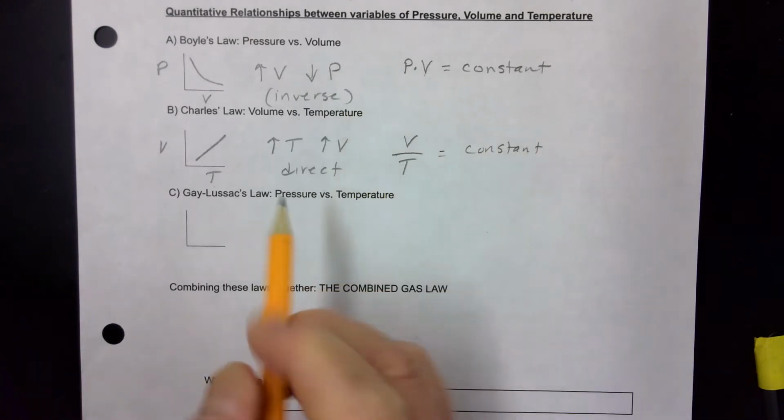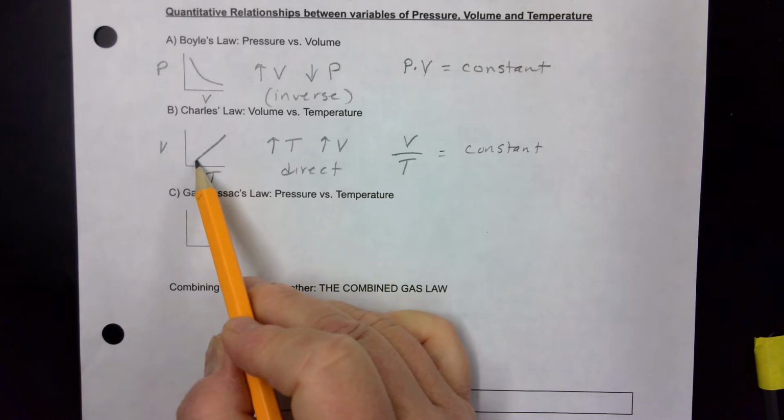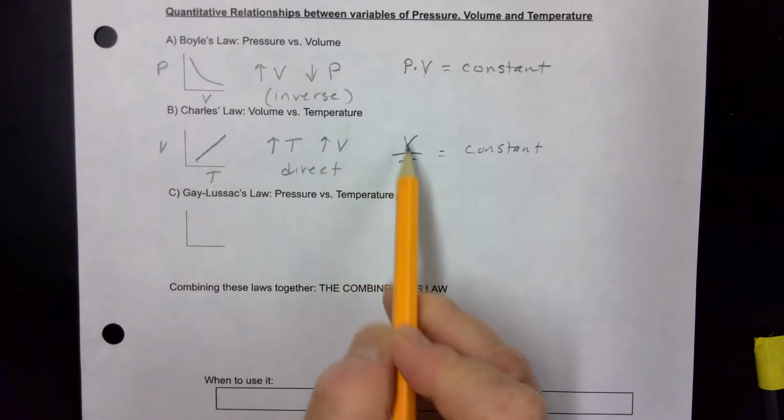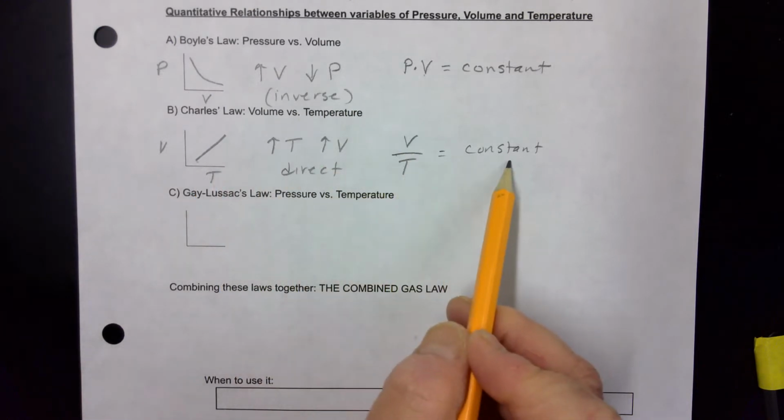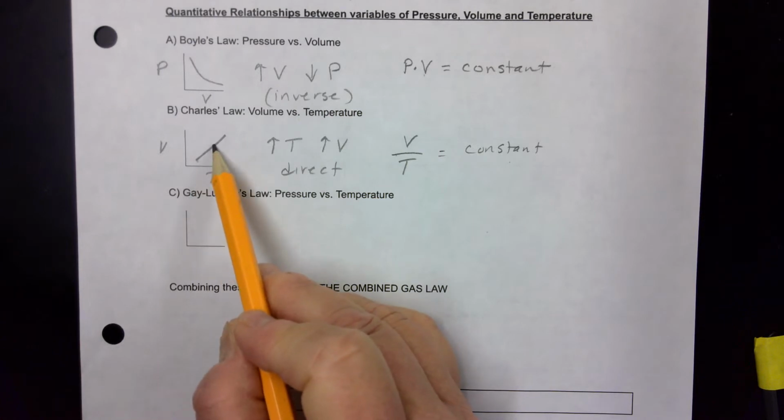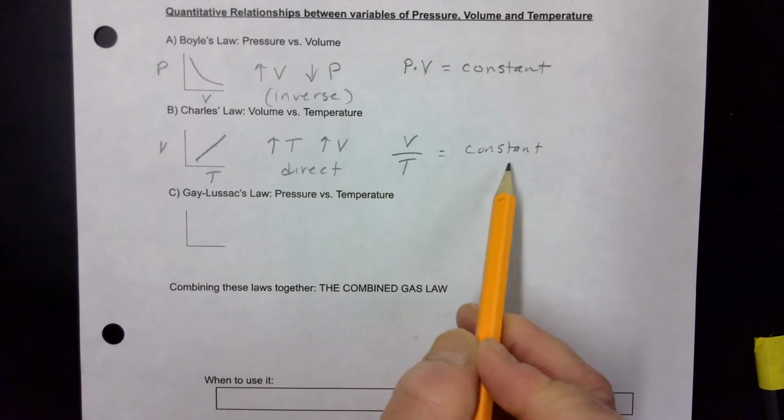So in other words, if you have a gas at one temperature and volume, and you put those numbers into a fraction and divide them, it's going to get a constant. If you change that temperature to a new volume, taking that new temperature and that new volume and dividing them will give you the same constant.